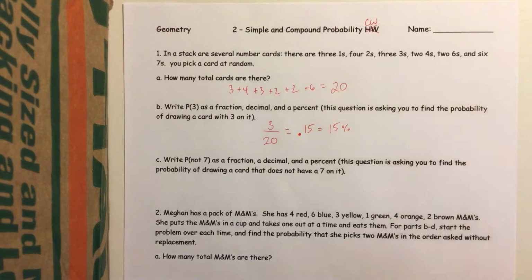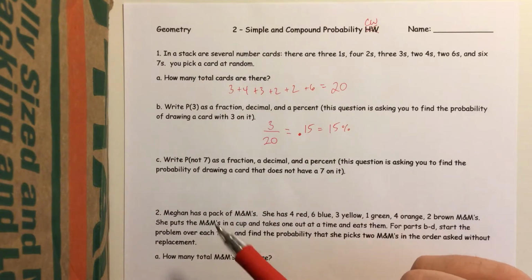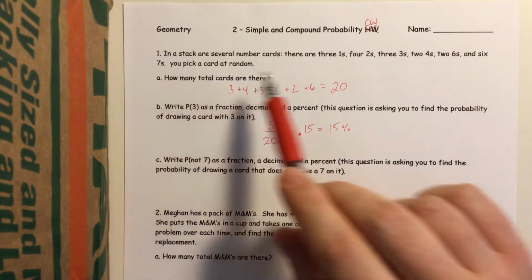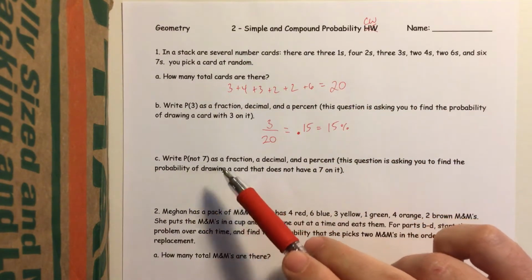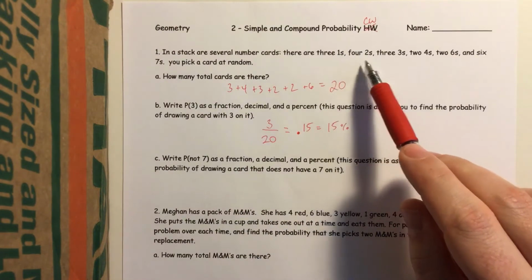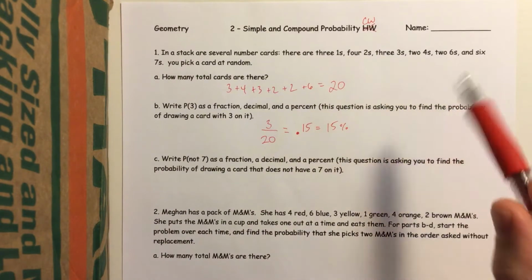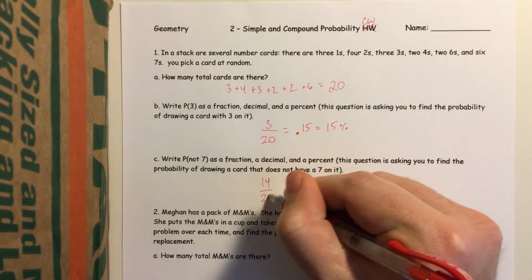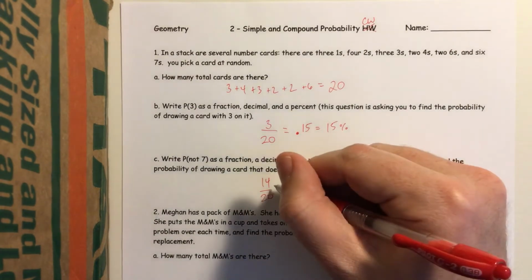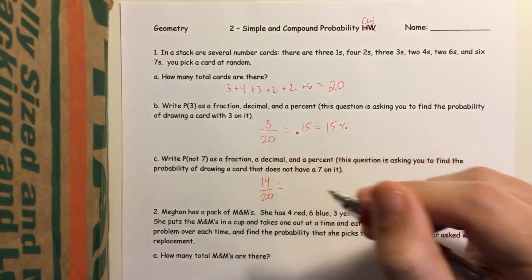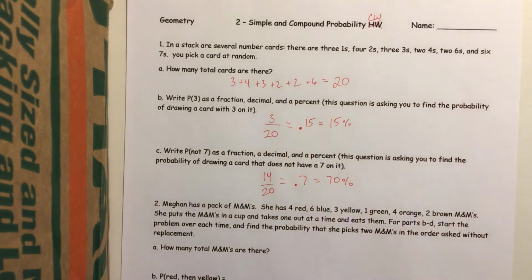All right, so what is the probability of not pulling a 7? We have 6 7s, and we have 14 other cards. So basically, what is the probability of pulling any card that is not a 7? We have 3 1s, 4 2s, 3 3s, 2 4s, and 2 6s. If we add up 3, 4, 3, 2, and 2, we get 14. So we have a 14 out of 20 chance of pulling a card that is not a 7. If you reduce that fraction, it goes to 7 over 10. The decimal that goes with this is 0.7, or 70%. Okay.